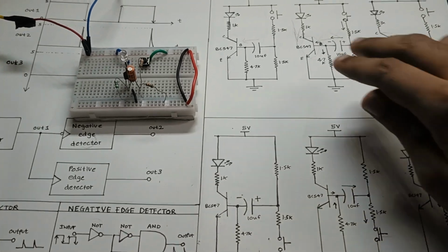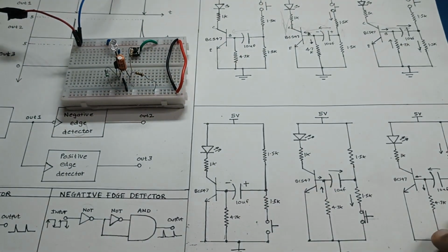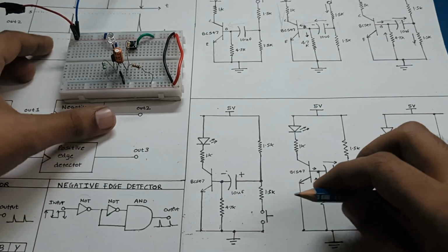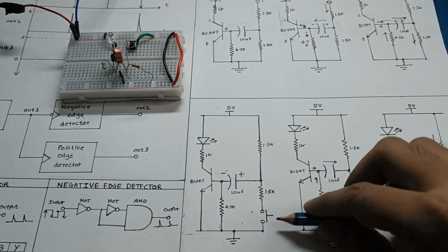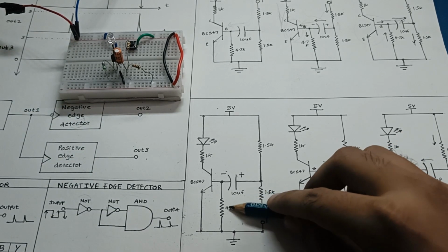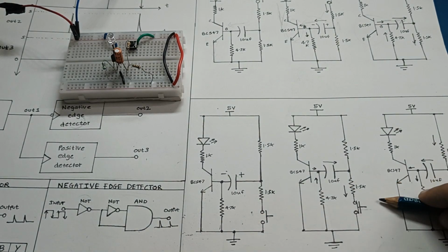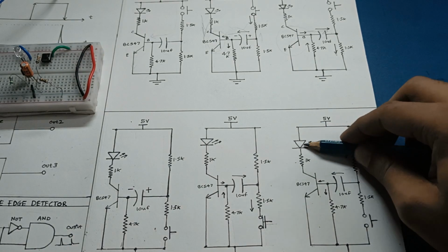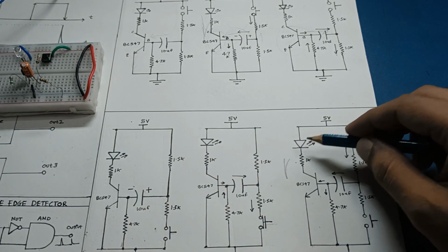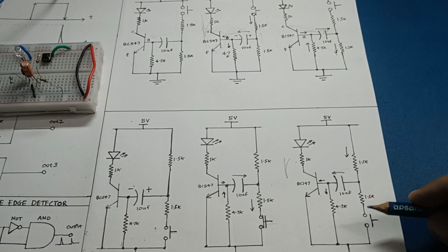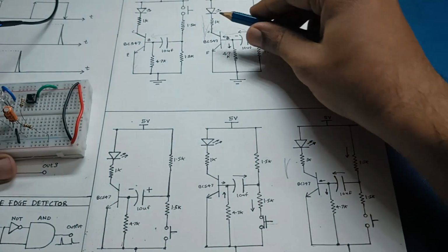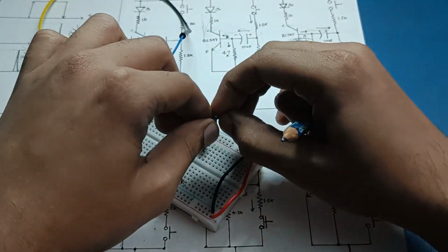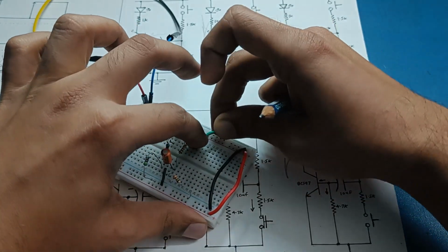To make a transition from a positive edge detector to a negative edge detector, all you need to do is change the switch position from here to here, such that now when you press the switch, the capacitor will discharge, and when you release the switch, it will charge. When it charges, the LED will glow and you will get a negative voltage spike at the output when you release the switch. That means at the falling edge. Let's change the switch position. All I need to do is just connect this switch to ground.